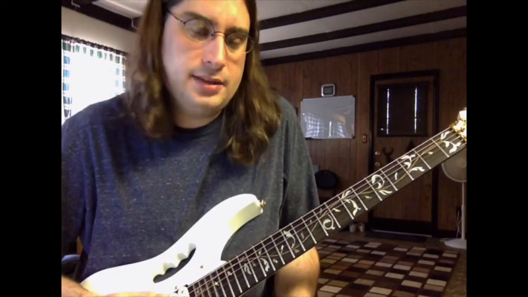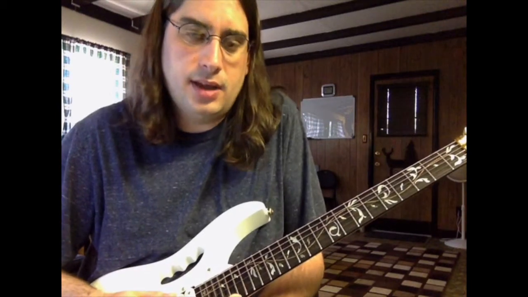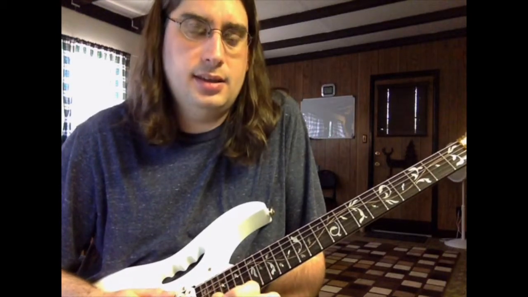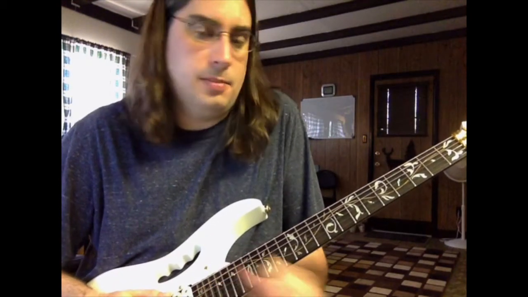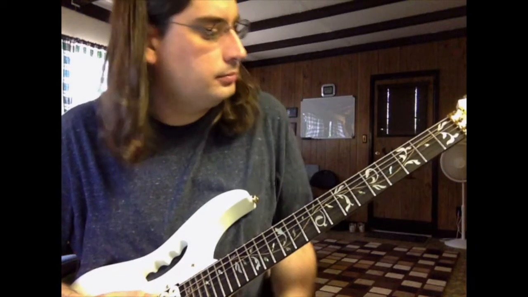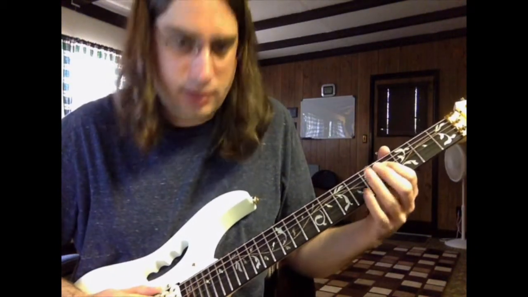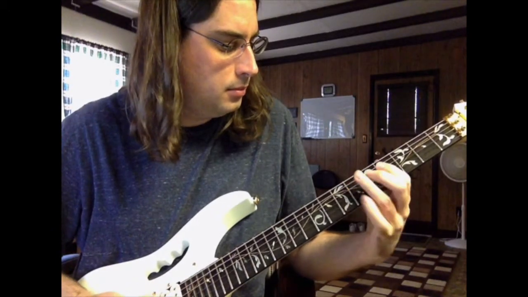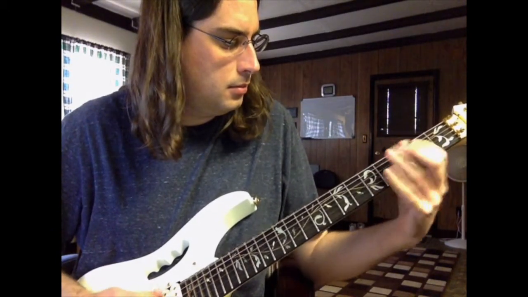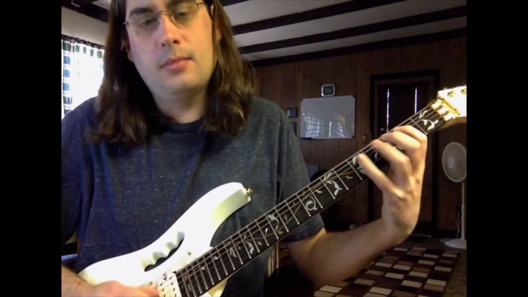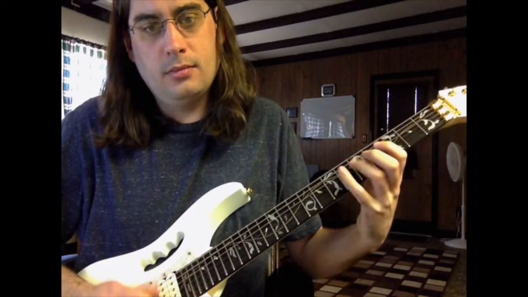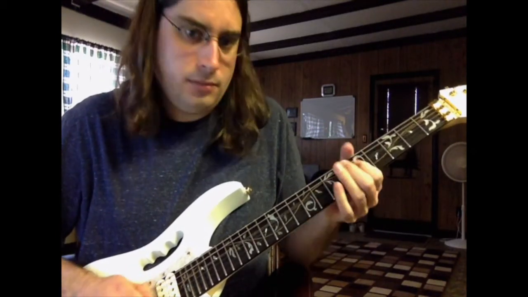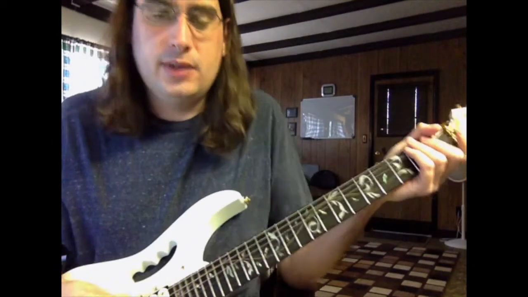Okay, so that's kind of how I tackle these kinds of things. I make exercises based specifically on what's giving me a lot of problems. Focus in on the exact technique that is tripping you up, and then practice just that over and over and over. You can do that all over the guitar fretboard. So that's just kind of an example of what I would do.